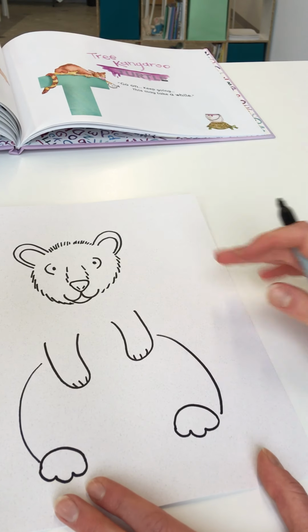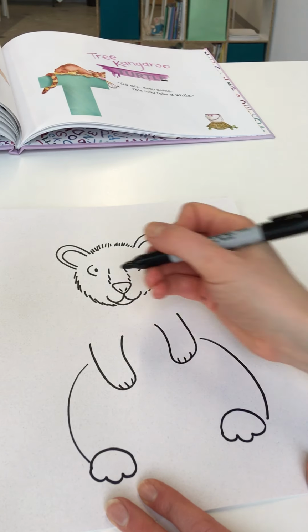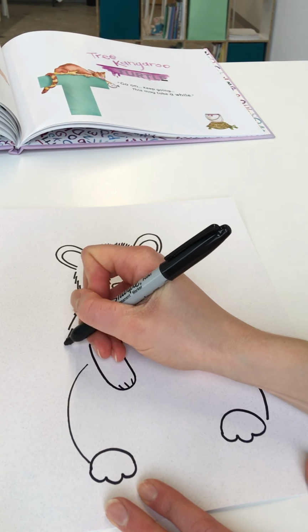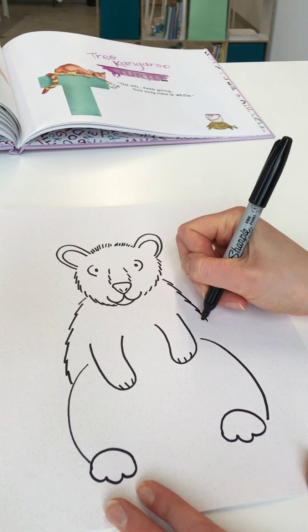So we want to connect his upper and his lower body here now. Similar treatment as we did on the face. I'm just going to take that down from where his neck would be and connect that to his hindquarters. And then on the right.